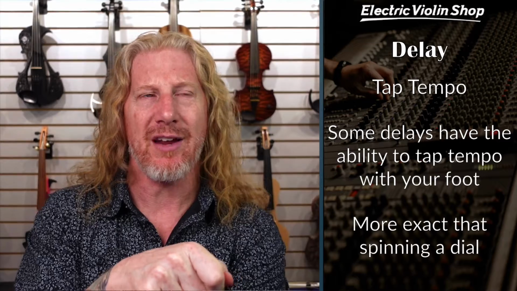Now you can hear the drummer playing, and you can tap your foot on the pedal in time with that and set that delay. It's going to be a lot more exact than trying to spin a dial and find, oh gosh, is that 400 milliseconds? Is that 420 milliseconds? So that's a really nice feature on some delay pedals. If it has the ability to do a tap tempo, it's really, really helpful.